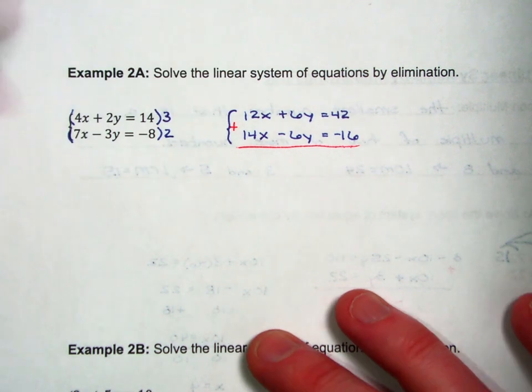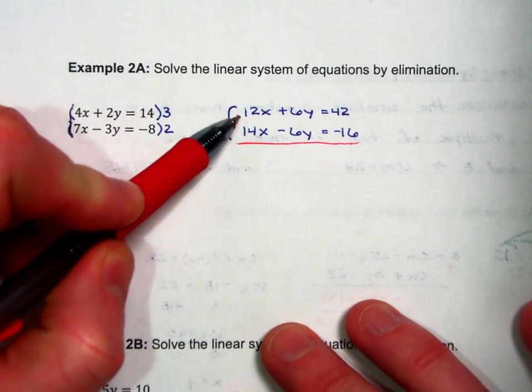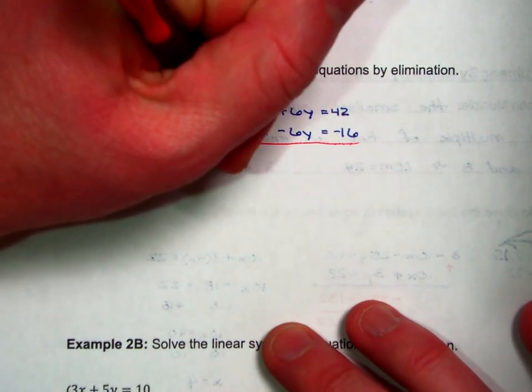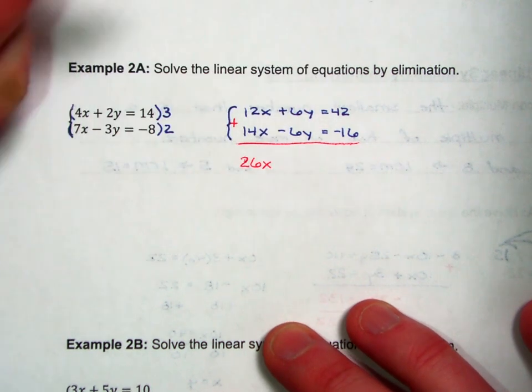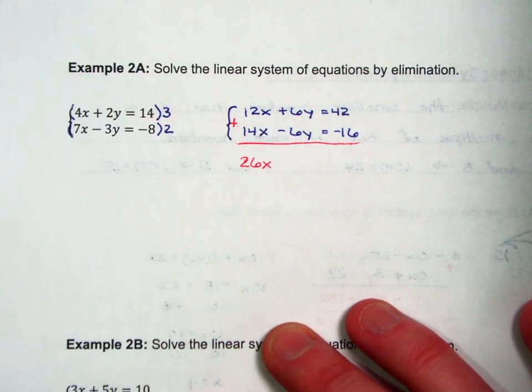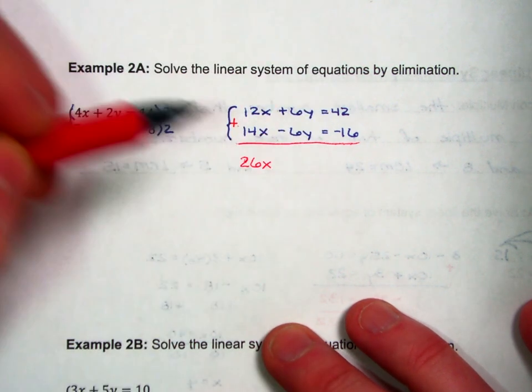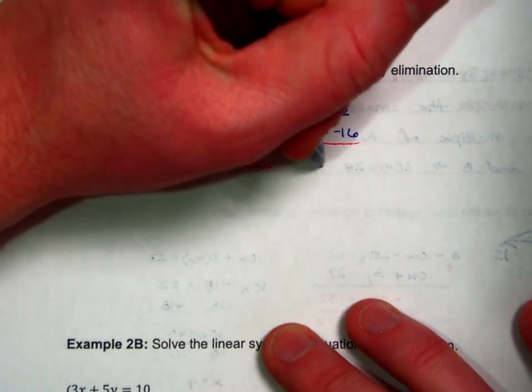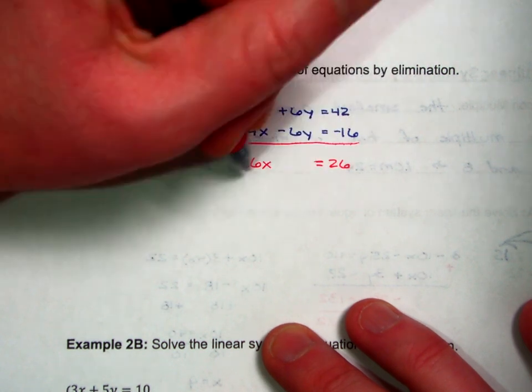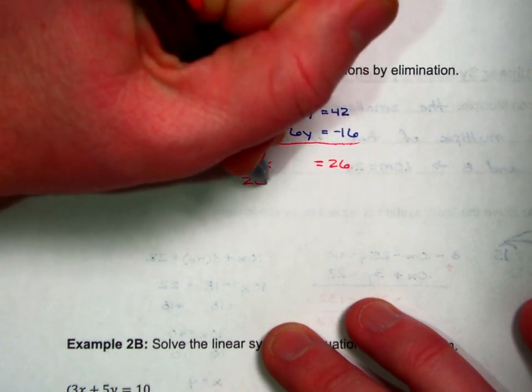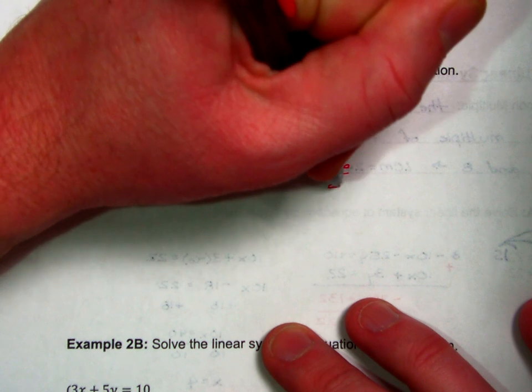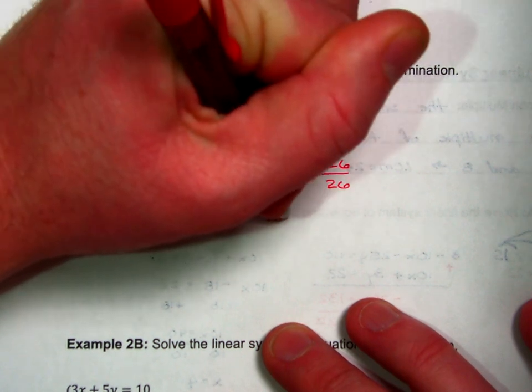So as I add my columns down here, 12x plus 14x gives me 26x. We take our 6y and add negative 6y to get 0. And if we take 42 and add negative 16, that's also going to give us a 26. So solving this for x, we divide each side by 26, and x now becomes 1.